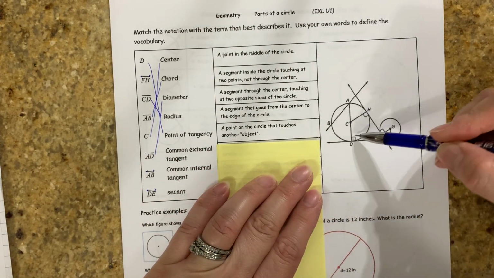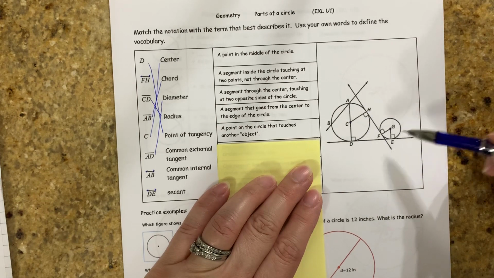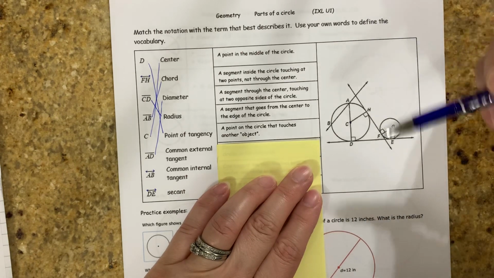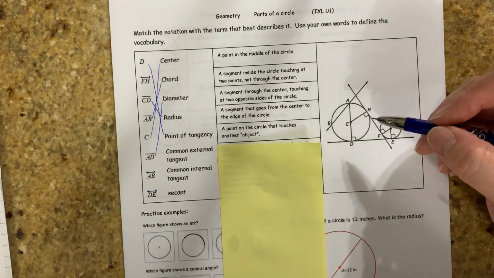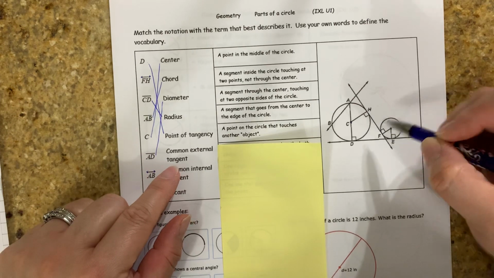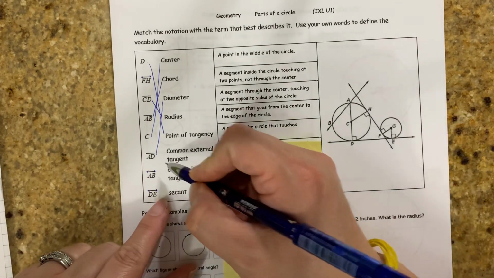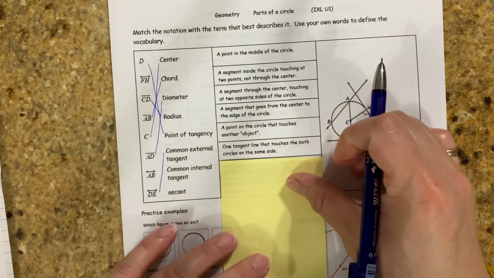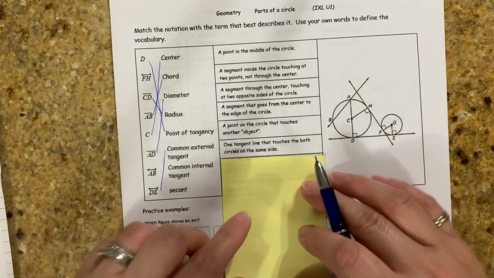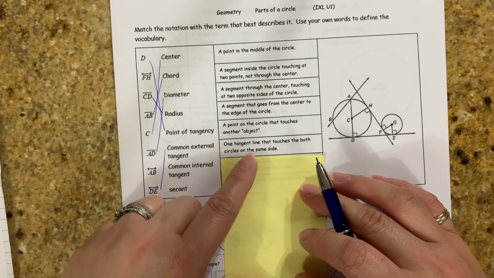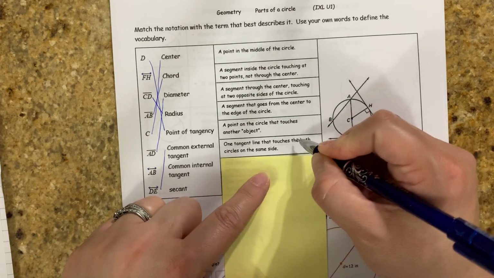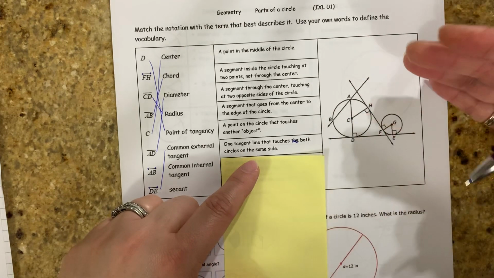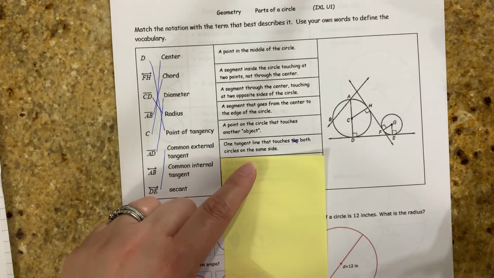This tangent touches the big circle and the small circle, both at one point, and notice how they're all on one side of the line. They're both on the top side of the line, sorry. So that is a common external tangent. So DE is my common external tangent. That's right down here. And again, this was a little bit harder to describe. So if you have a better definition, you should write that down. I said it's one tangent line that touches both circles on the same side. So both circles are on the same side. They're both on the top side or they're both on the bottom side.